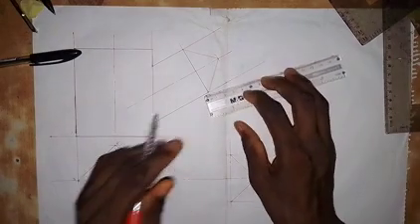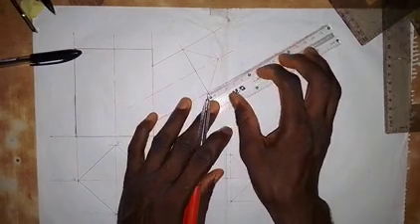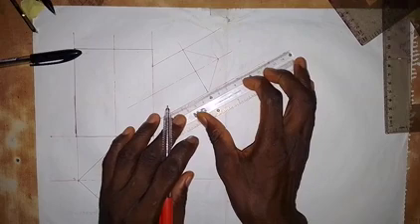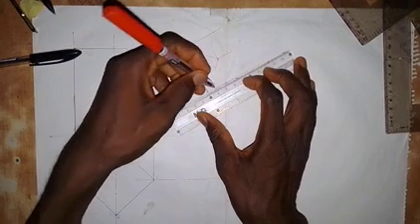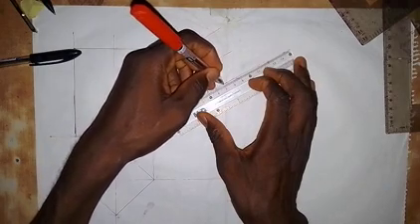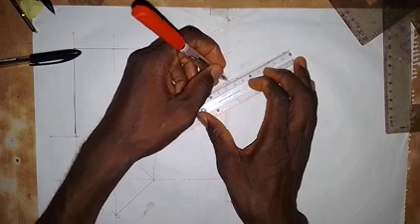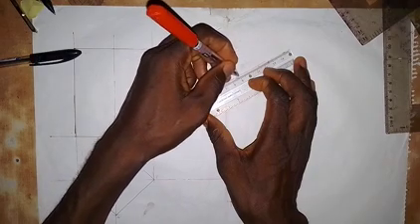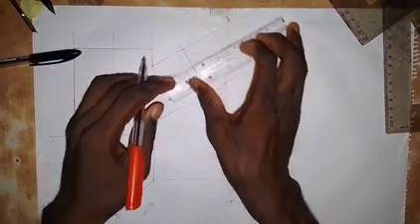So now let me divide this into 4 equal parts. I will just take 10 millimeters each: 1, 2, 3, and then 4. So I will do the same thing.